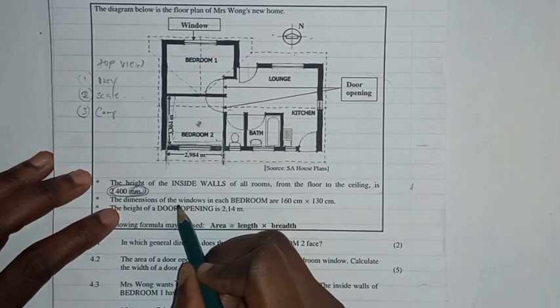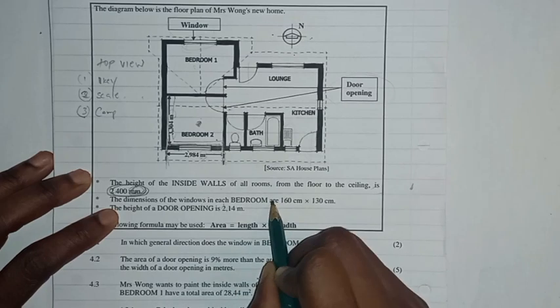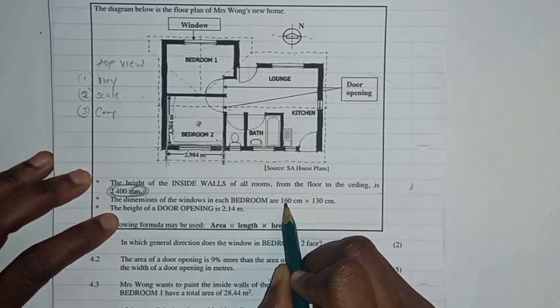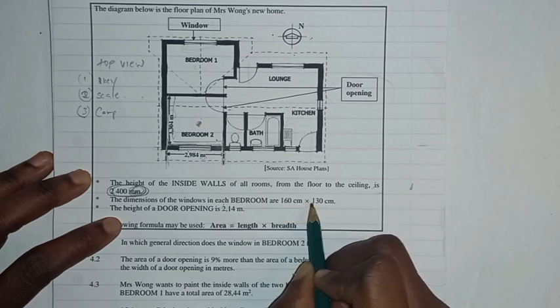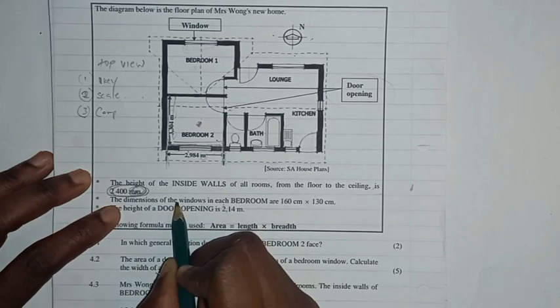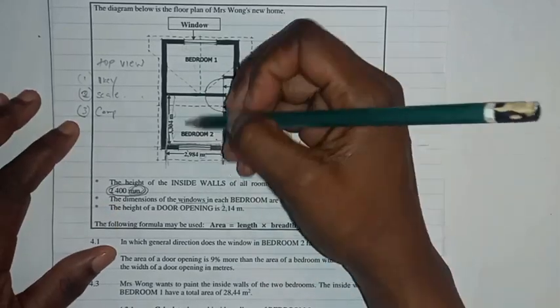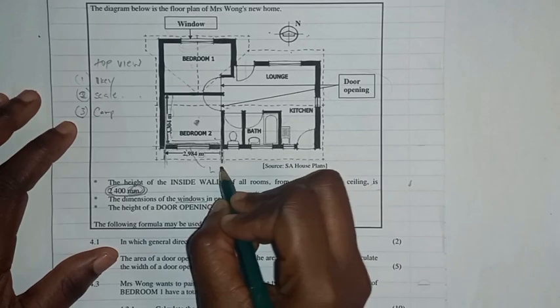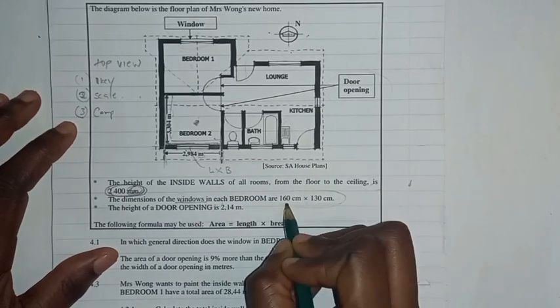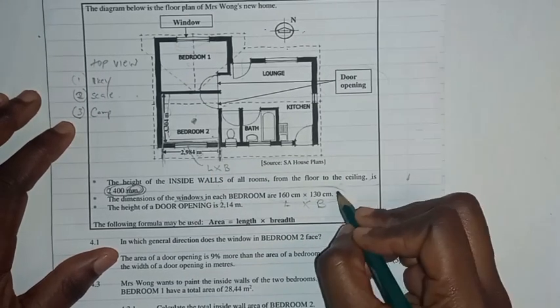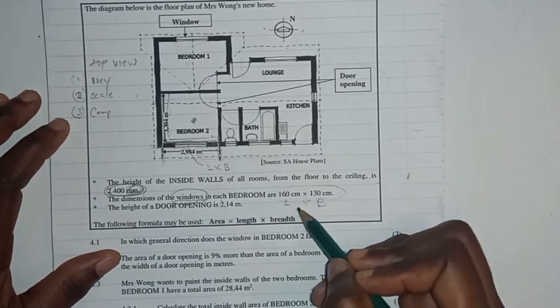Right, so the dimensions of the windows in each bedroom are 160 by 130. This one here is the length times breadth. Here it is, length times breadth of the window, as they say. This is the length times breadth of the window.